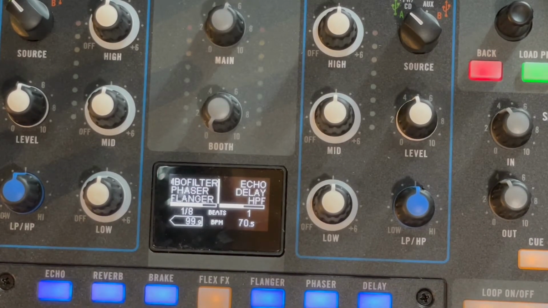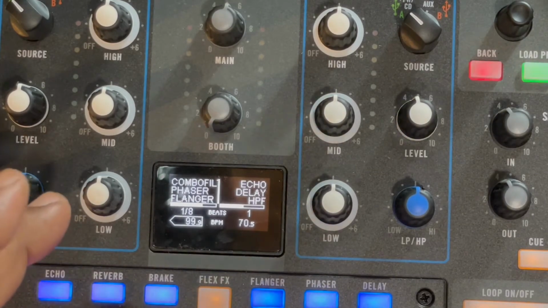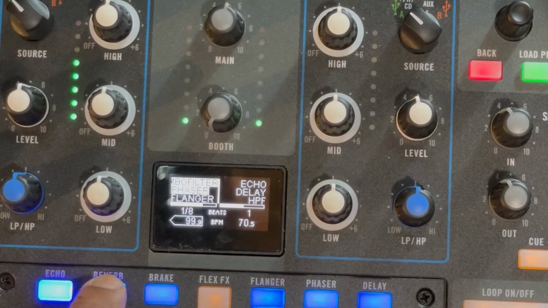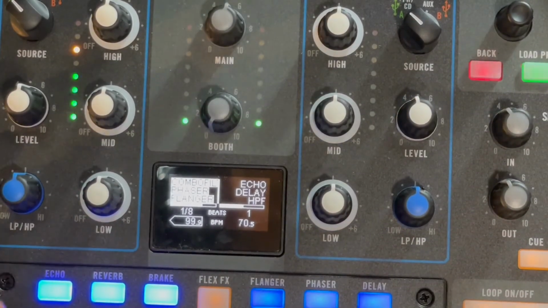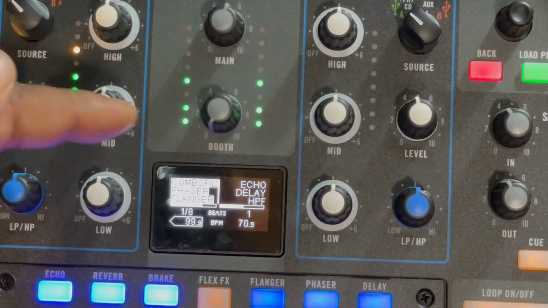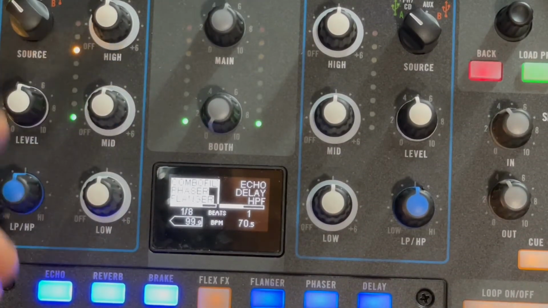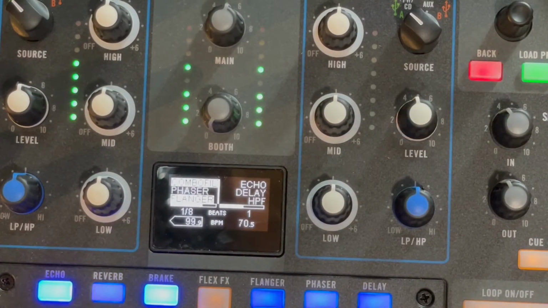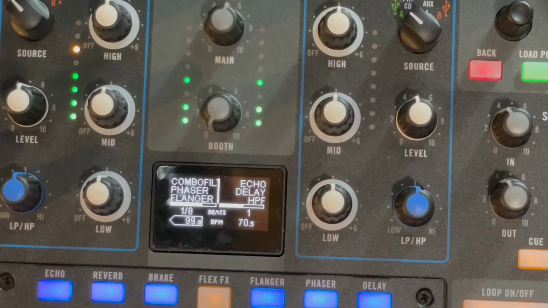So combo filter, phaser, flanger. You have these three effects. If we're in software, we can turn those on by hitting that, and that's stacking them. So you can stack all those effects. This is a combination of the combo filter, the phaser, and the flanger all working. I can turn them off individually.